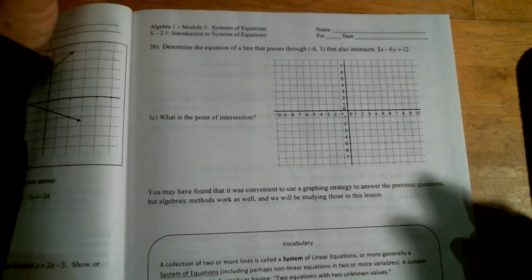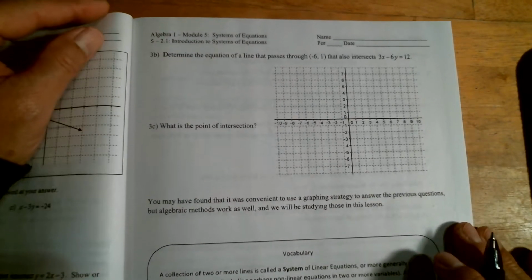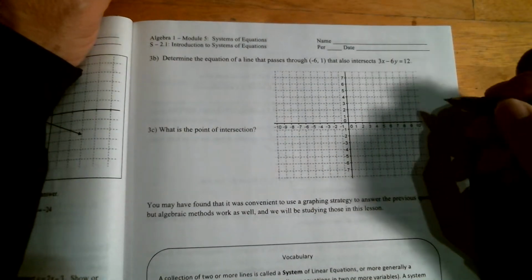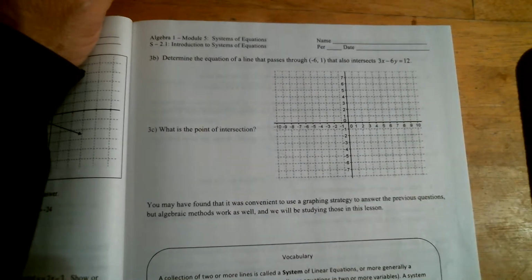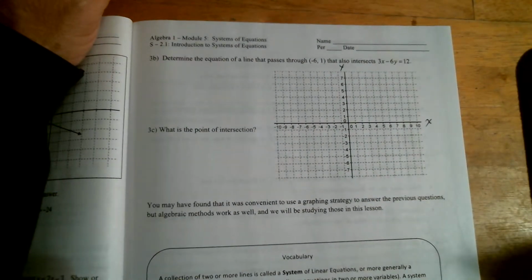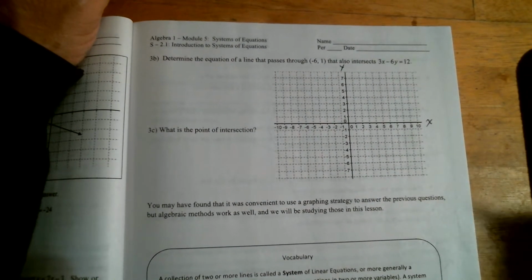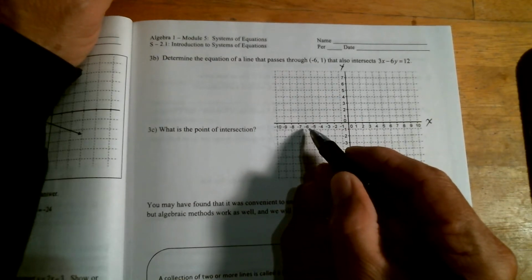So the first part of the question: determine the equation of a line that passes through negative 6, 1. Okay, let's find that point, negative 6, 1. Let's assign axes x and y first. X is negative 6, I see negative 6 right there. Y is 1. So we're going to mark the point negative 6, 1 right here.